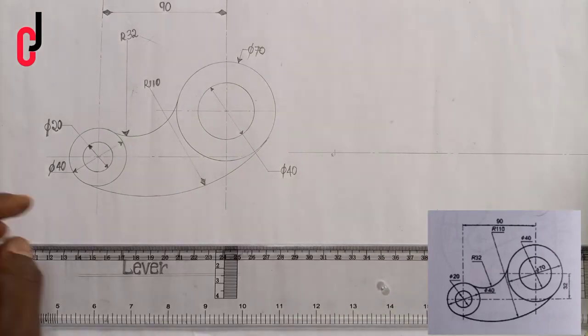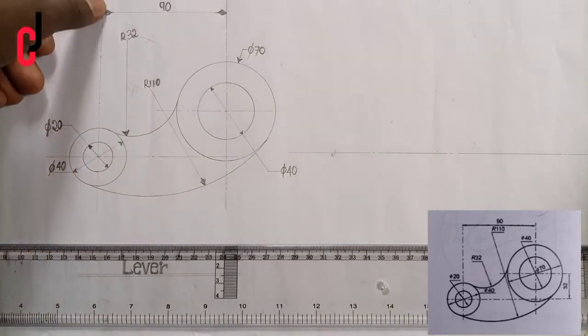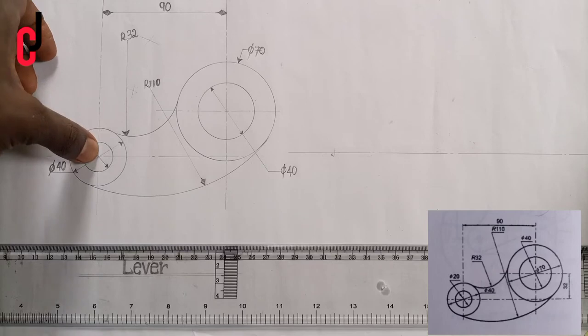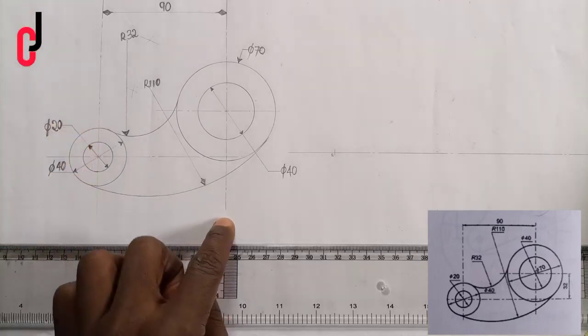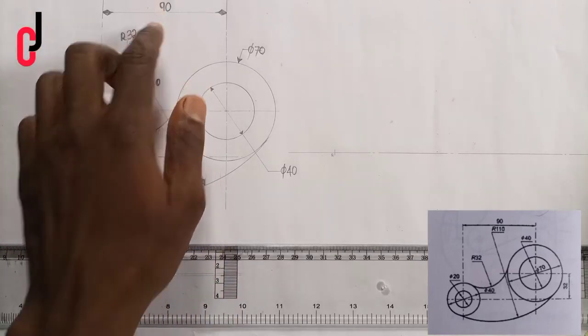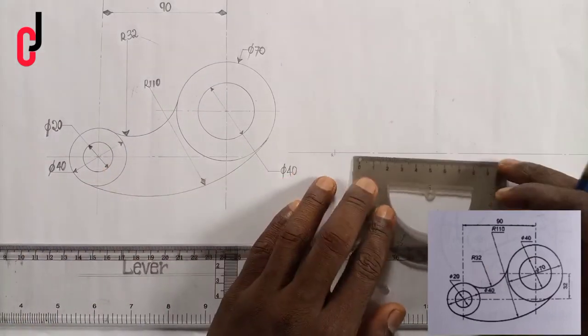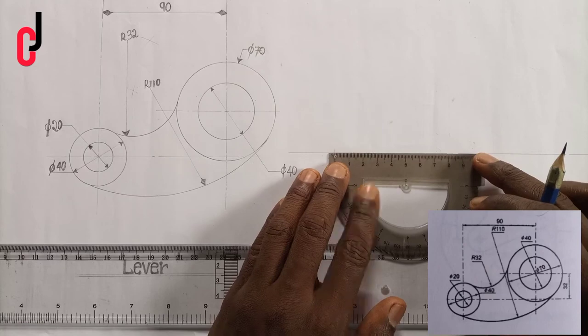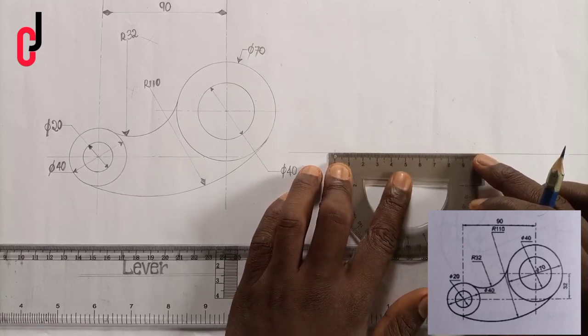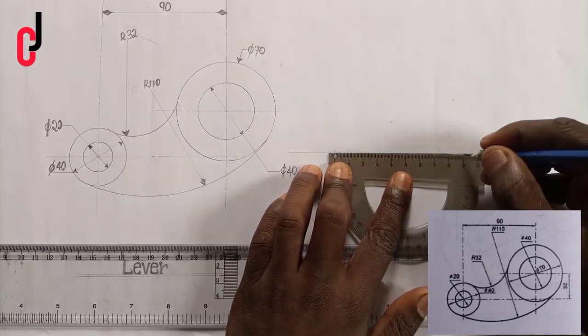Now from our diagram, we find out that the vertical line from here to this other line is 90 millimeter. So all I need to do is measure 90 millimeter from our point A to the right, then I'll put a point.